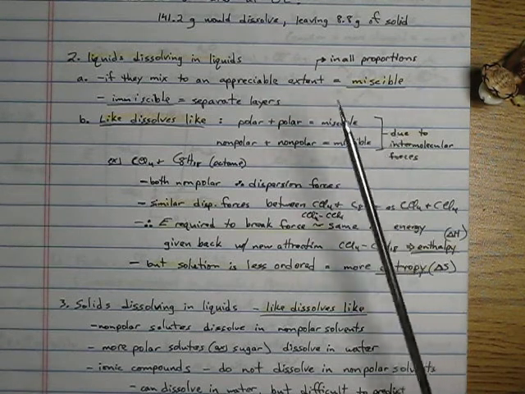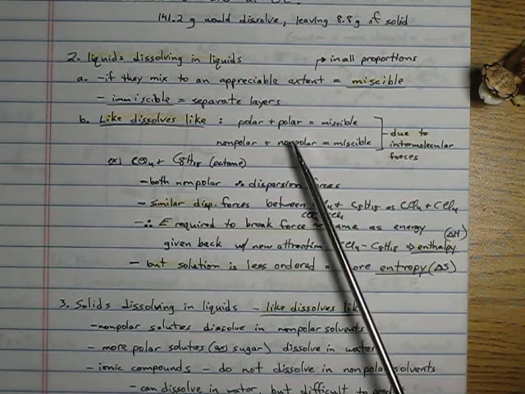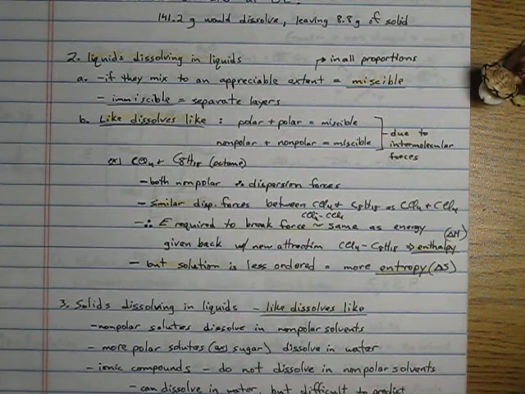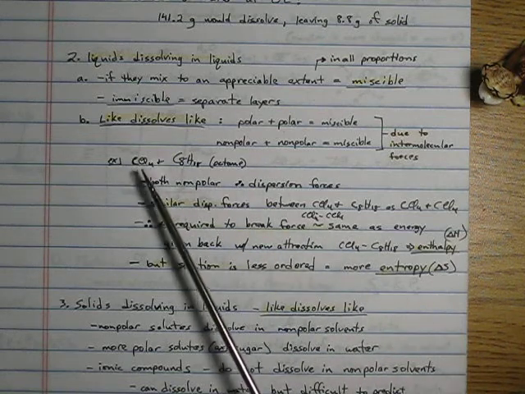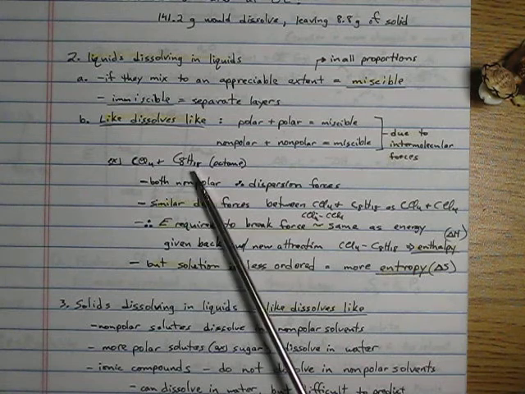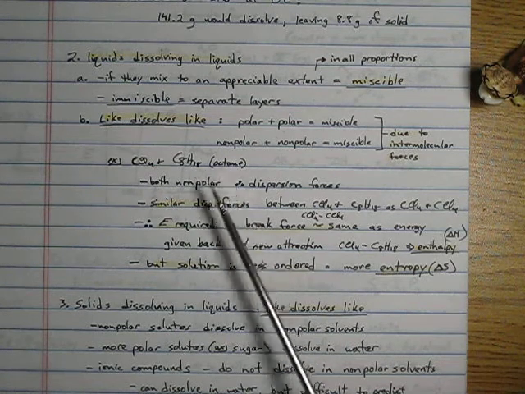Which means if you had a polar liquid and tried to mix it with a nonpolar liquid, they would be immiscible and would separate into two layers. For example, CCl4, carbon tetrachloride, and C8H18, the organic molecule octane.